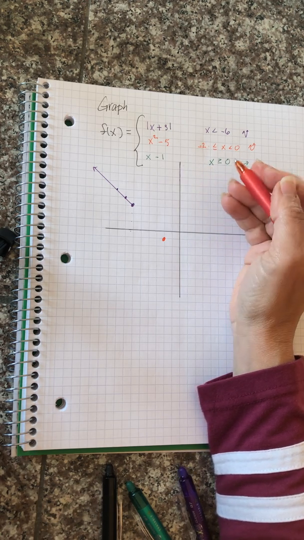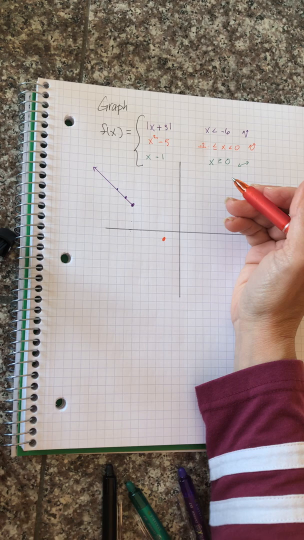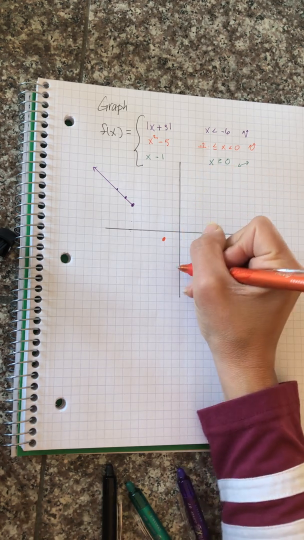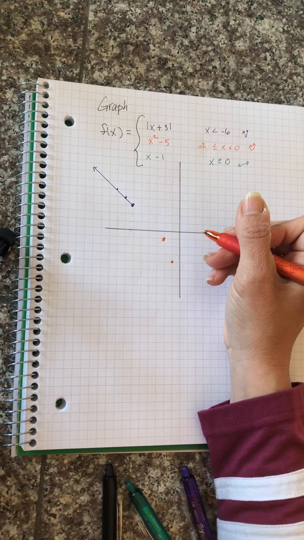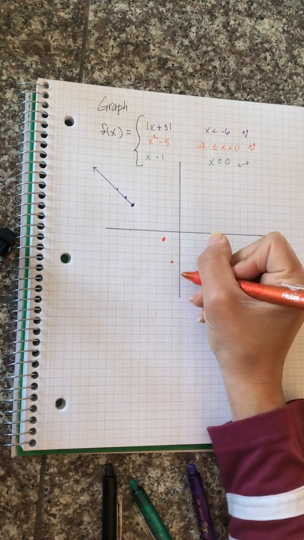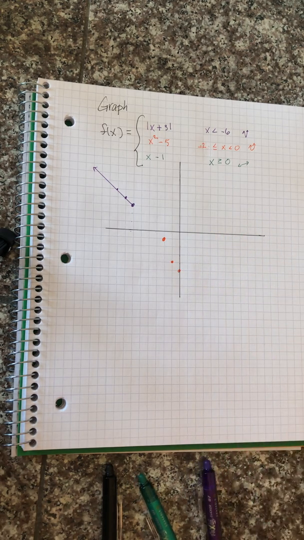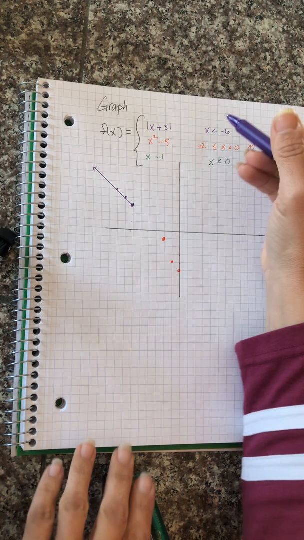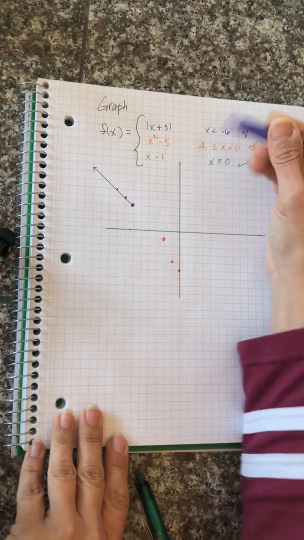Plug in -1, you get -4. Plug in 0, you get -5. Okay, and I made 2 mistakes. Not or equal to.